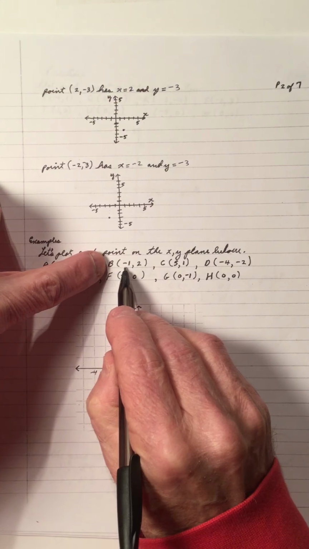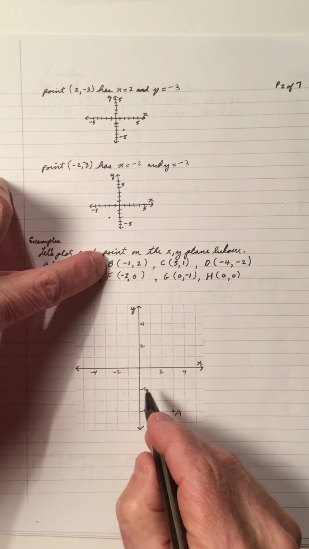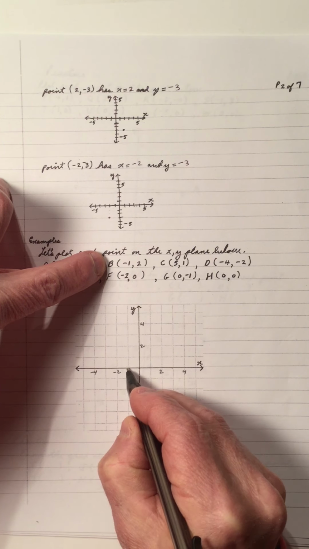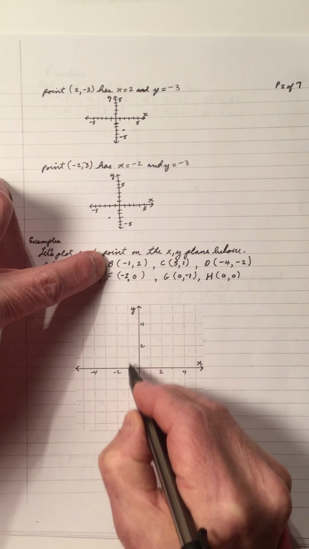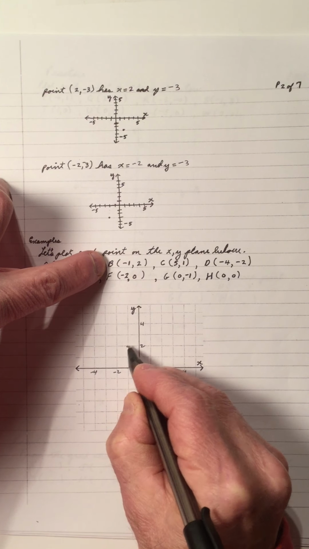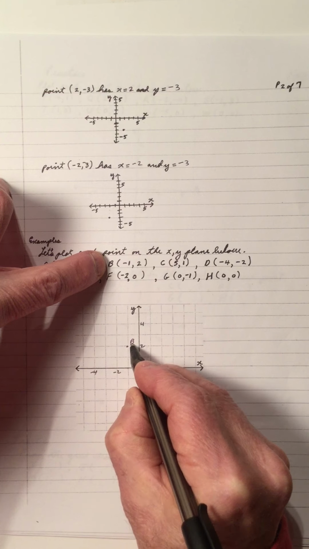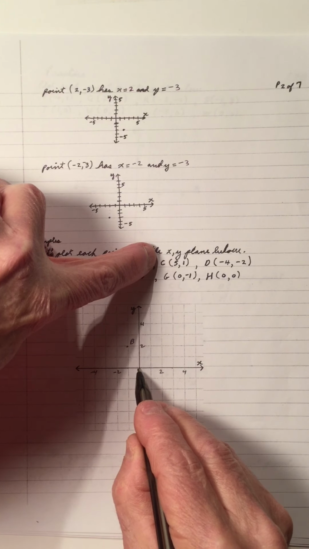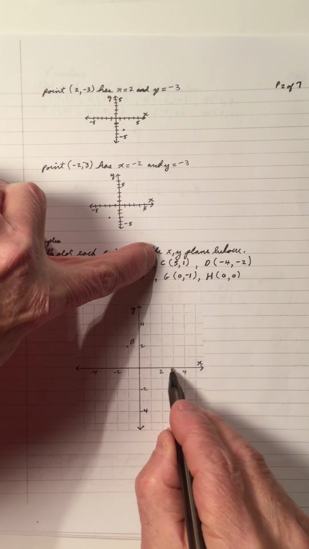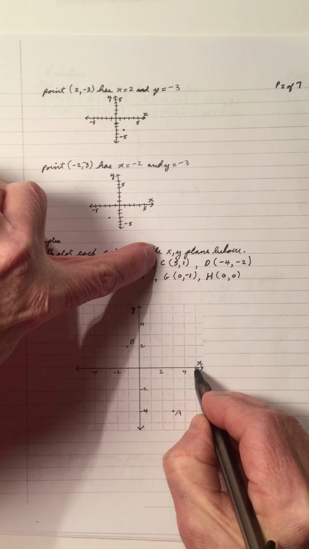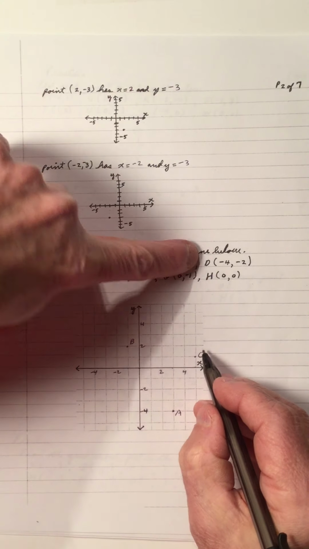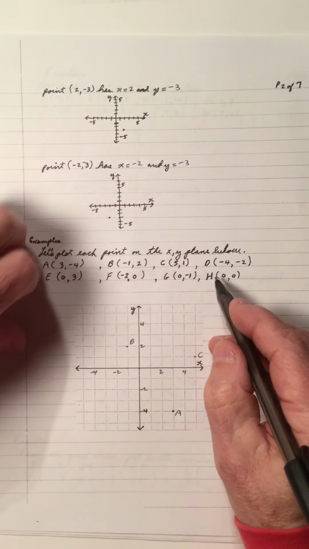B is (-1, 2). So start at the origin. -1 on the X is here. 2 up is 1, 2. So there's B. C is (5, 1). Starting at the origin. 5 to the right. 1, 2, 3, 4, 5. And Y is 1. We go 1 up. So there's C.